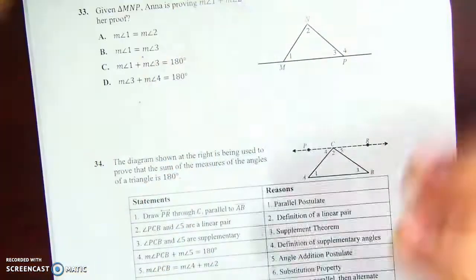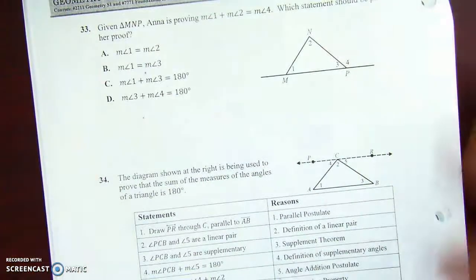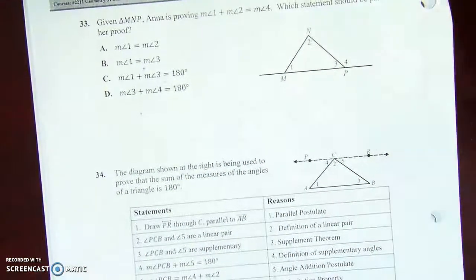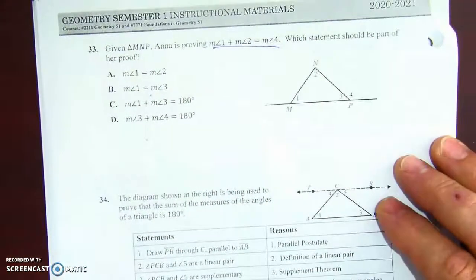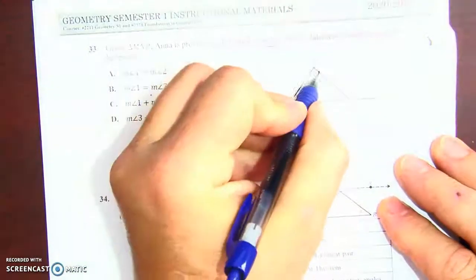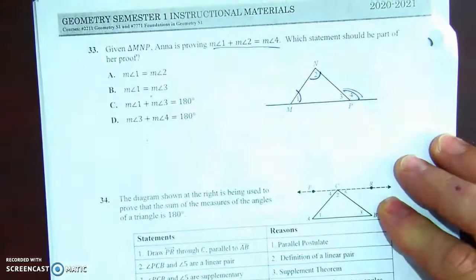Whew. Okay, I promise these get a little bit easier as we go along here, especially these next ones. All right, question number 33 has to do with the exterior angle theorem that we talked about here. It says that angle 1 and angle 2 add up to be angle 4. So we're going to put marks in here, and that's going to equal that thing out there. So we add those up.